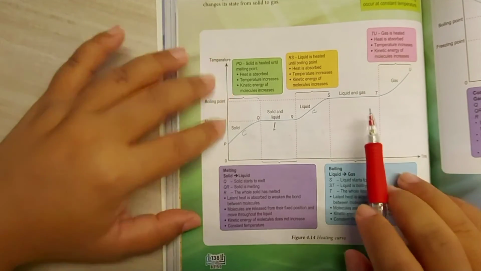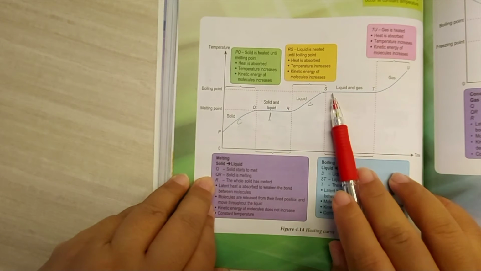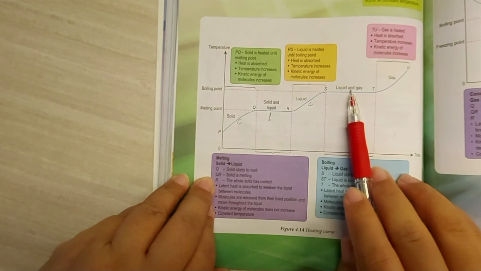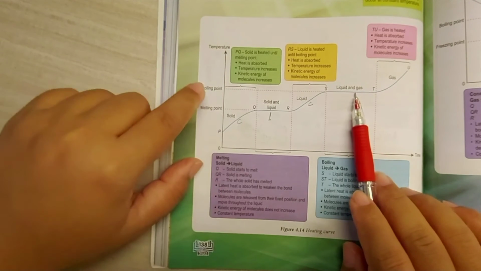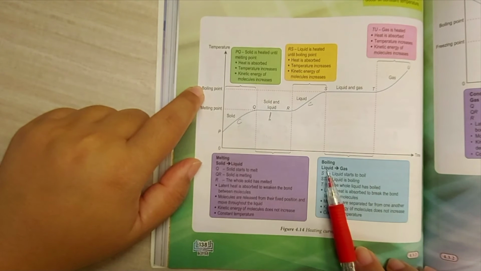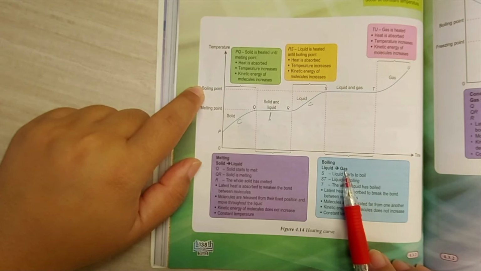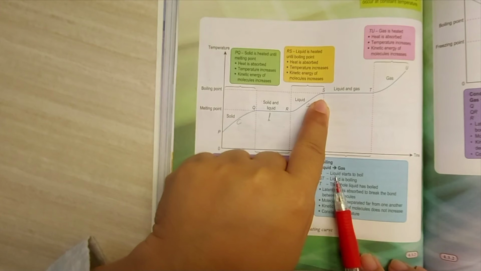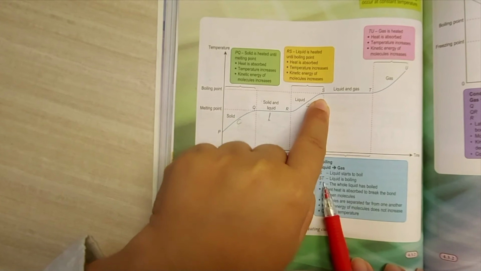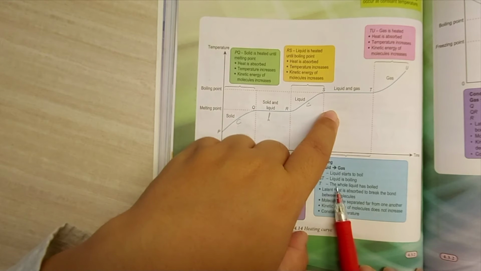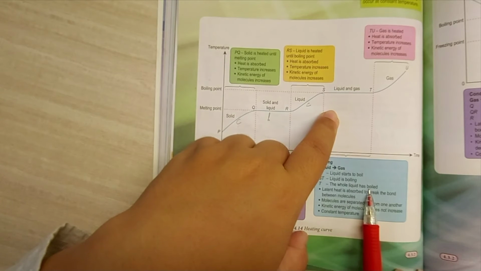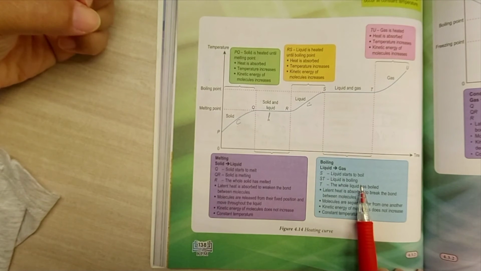Ya. Okay, and in this phase, you tengok, at this part, liquid and gas. So, you tengok explanation dia yang warna biru ni. Okay, this point we call as boiling. So, change from liquid to gas. So, at S, point S, the liquid starts to boil. ST, okay, liquid is boiling. T, the whole liquid has boiled. Has boiled ni maksudnya dia dah change to gas ataupun steam.